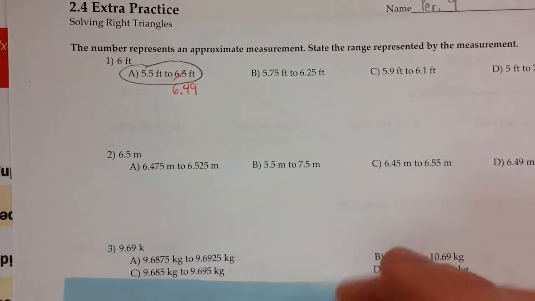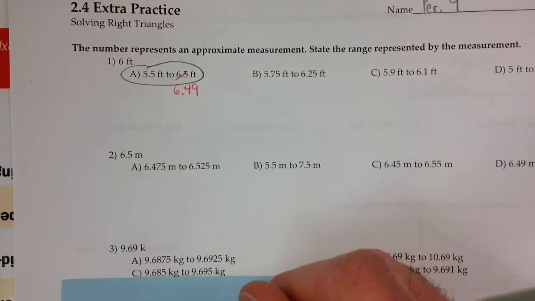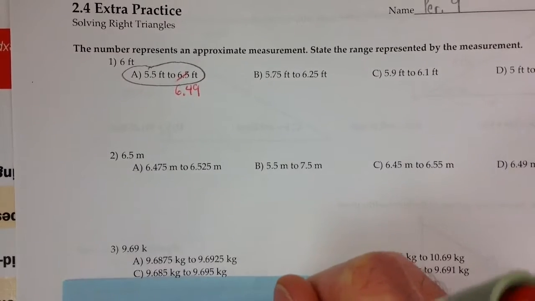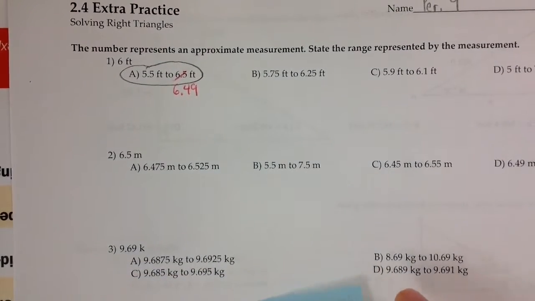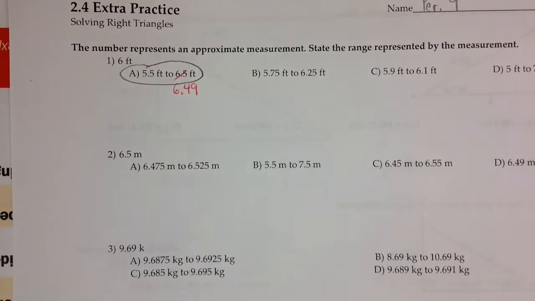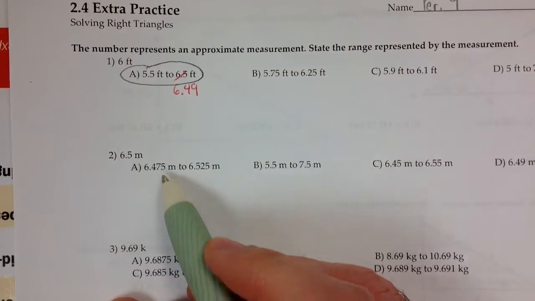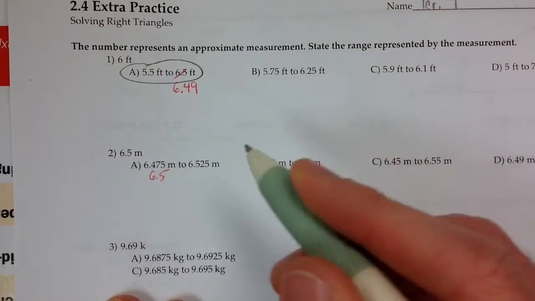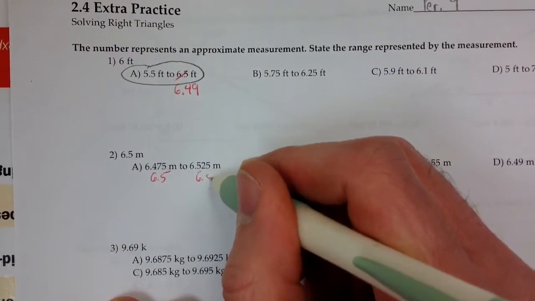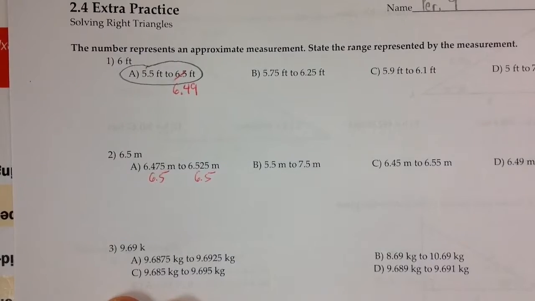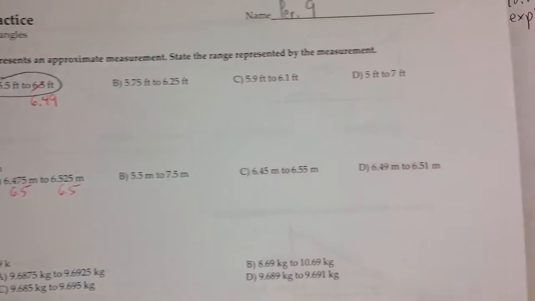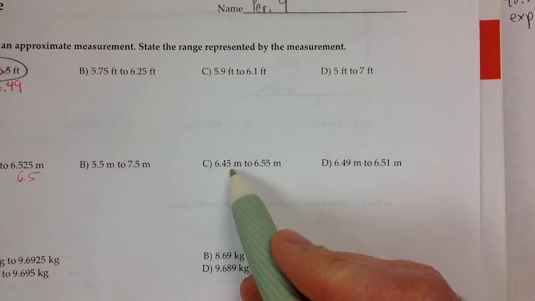Sam, what do you think could round to 6.5 among these answer choices? What's the widest range of values that you think would round to 6.5? Maybe A. So this is definitely going to round to 6.5, as does this. So that's an option, but it's not the widest range of values. Let's take a look at C. C has, I think, a better choice.